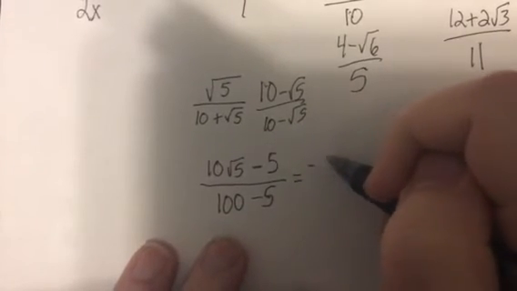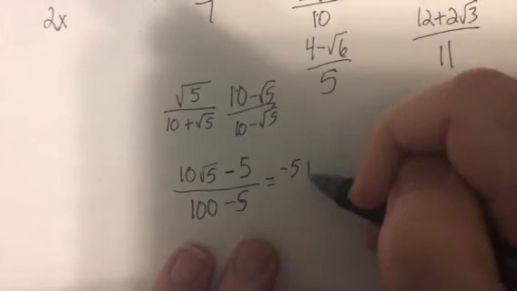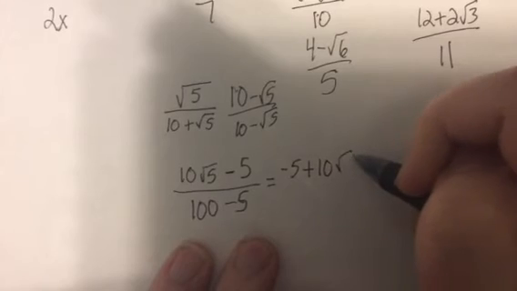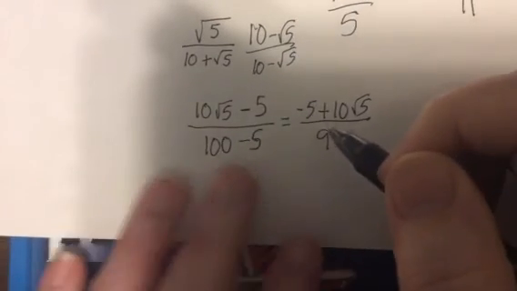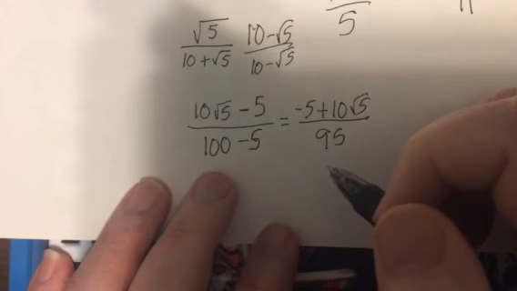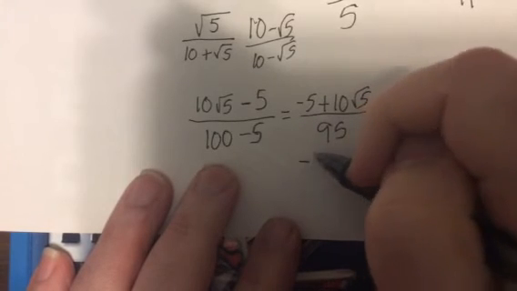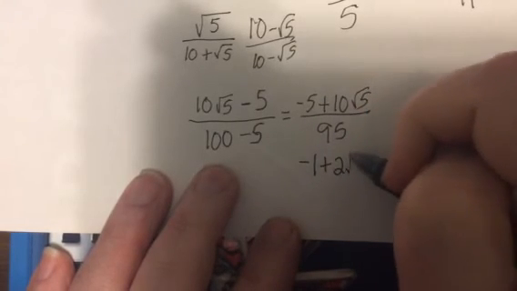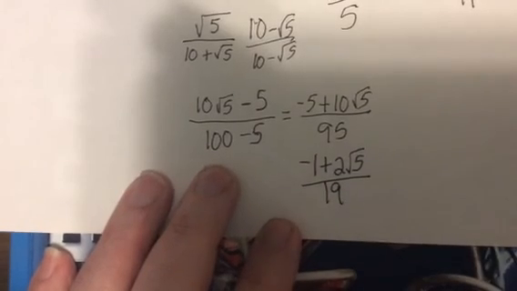Now I'm going to just switch the order on the top. Normally you put the number without the radical first. All over 95. Is there a number that goes into all 3? Well, yes, there is. A 5. So that'd be negative 1 plus 2 square root of 5 all over 19.